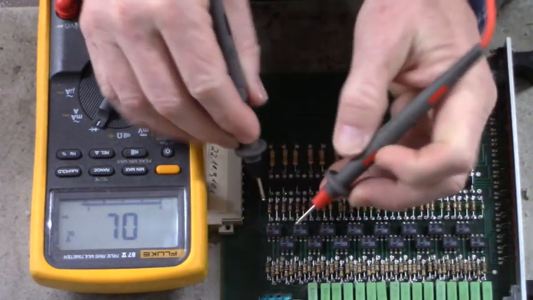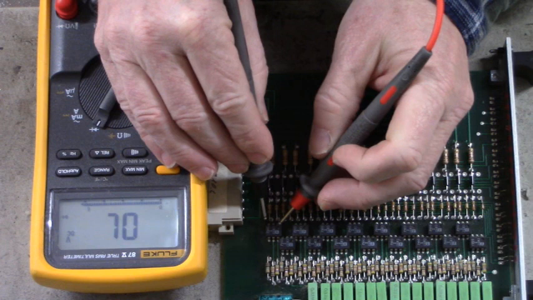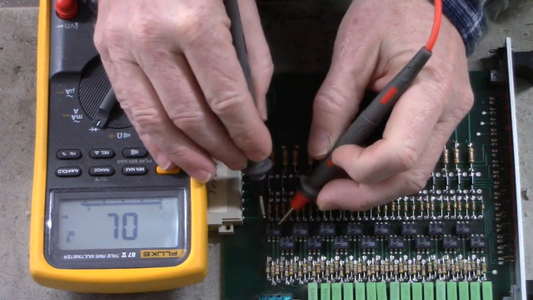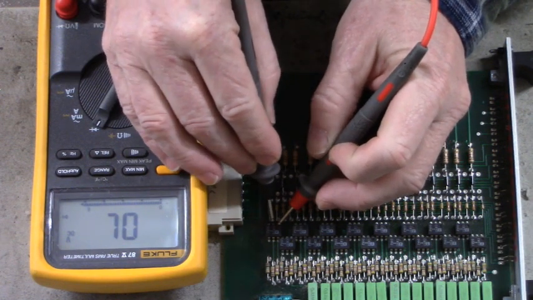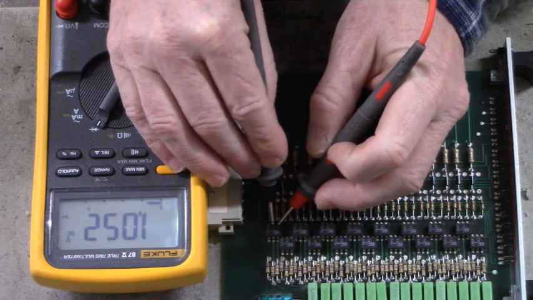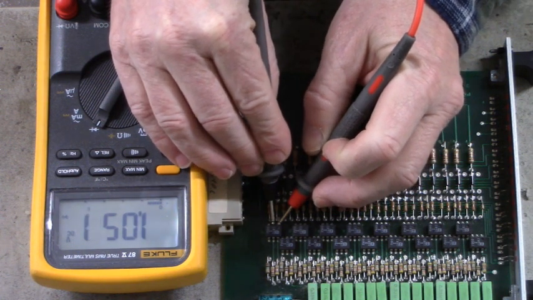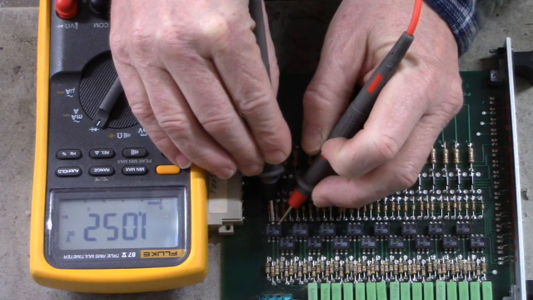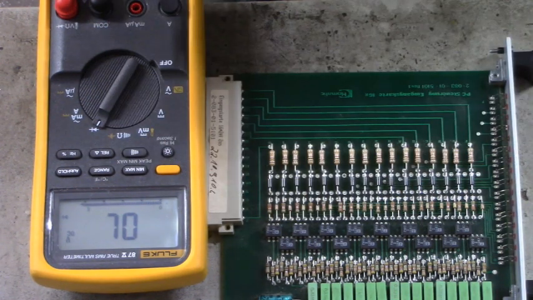1.052, and the last opto-coupler, pin 1 with the red lead on the anode, pin 2 with the black lead on the cathode, 1.052 volt diode drop. That is good.